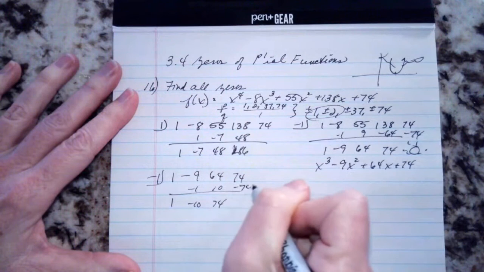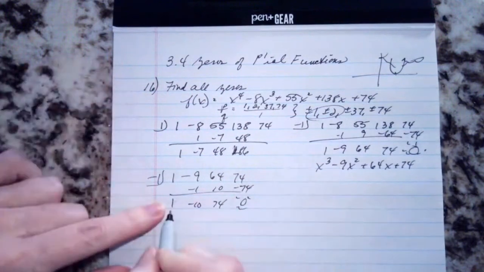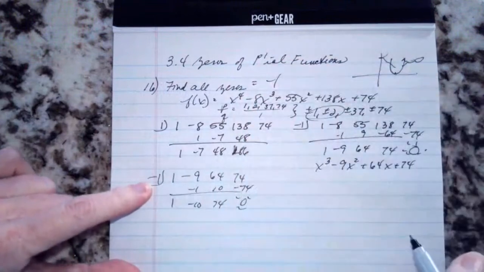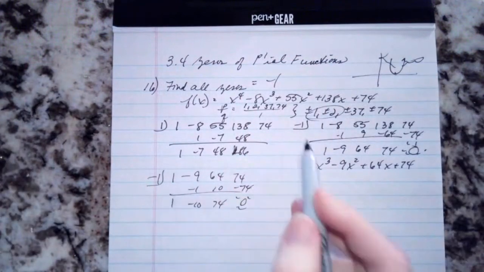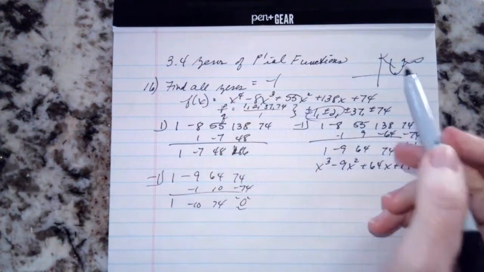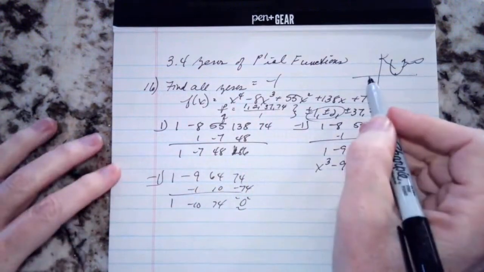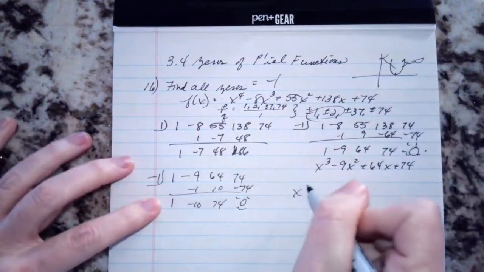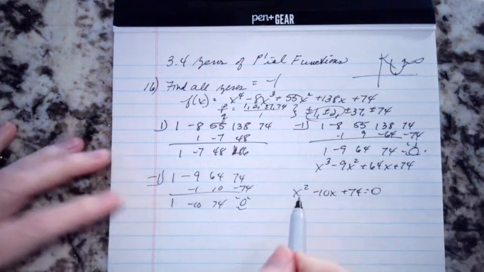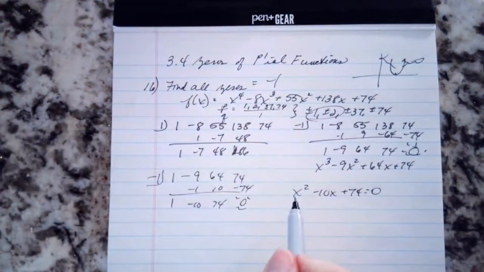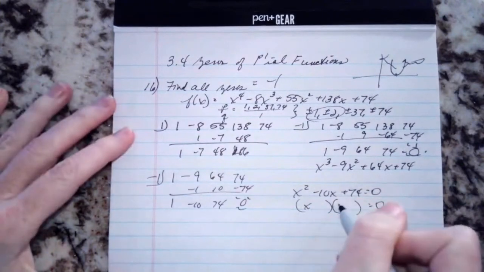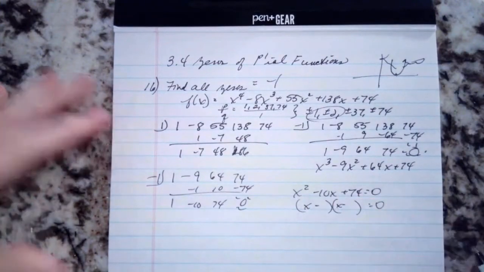And there we go. So we found another root. In finding all the zeros, we have negative 1 as one of them. It happens twice, but we'll only write it once for my math lab. It's a turnaround place. So we're left with x squared minus 10x plus 74 equals 0. That's a quadratic, so we can go ahead and factor that. Problem is, it's not going to factor nicely. Signs need to be the same and they need to be negative.